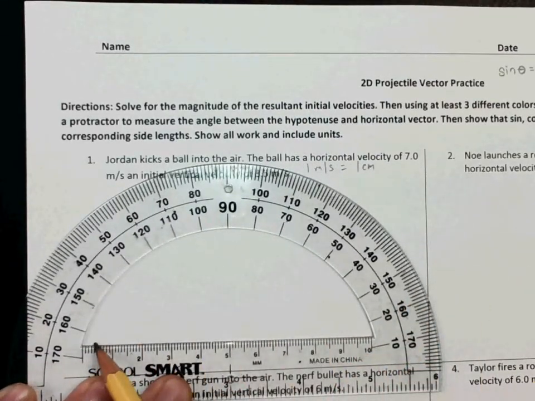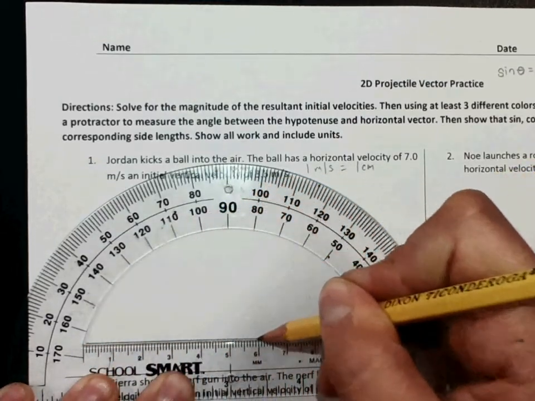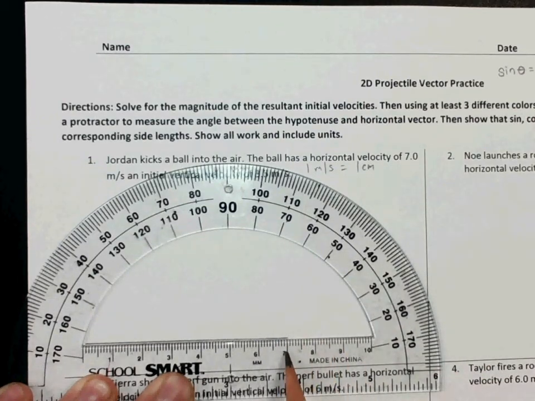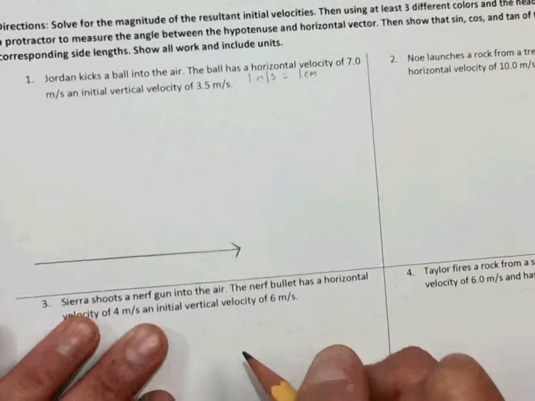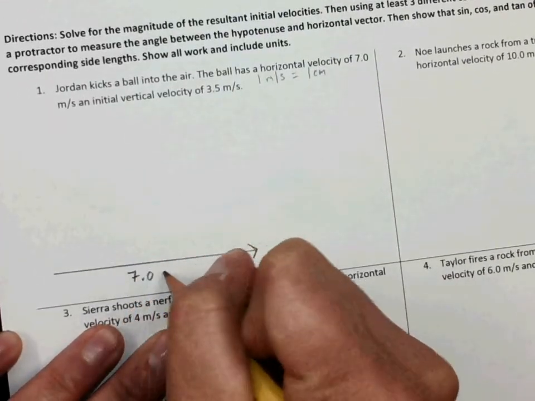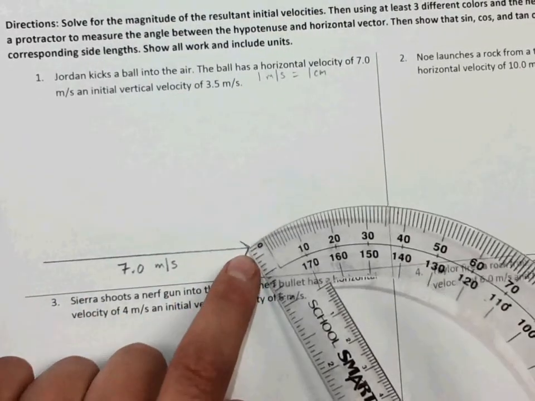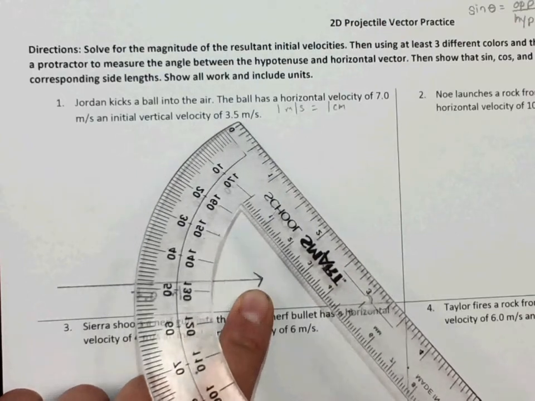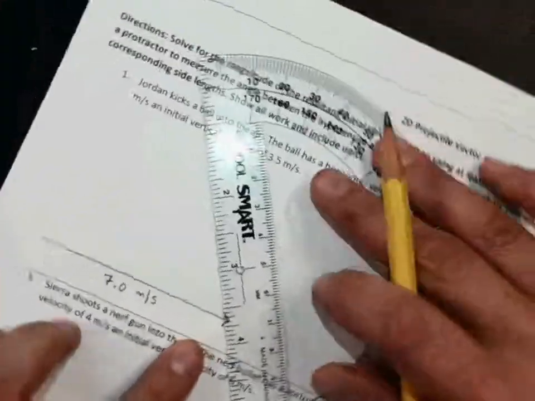So making sure my protractor is level, I'm going up to 7 centimeters, which is right here, along the number 7 line. Have my arrow drawn, and I'm going to label this 7.0 meters per second. I'm going to put the head of this vector to the tail of my second vector. My second vector is a vertical vector, 3.5 meters per second.